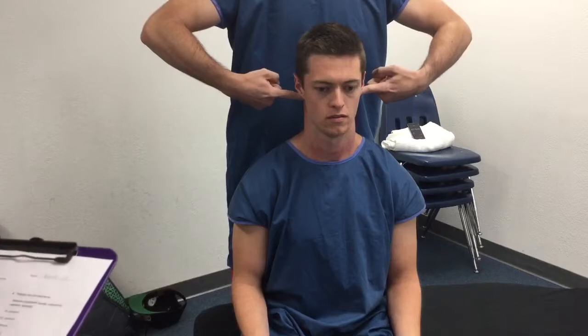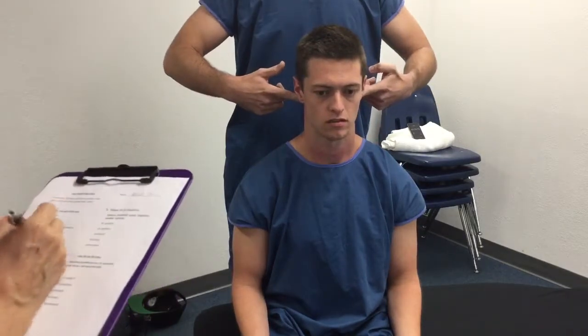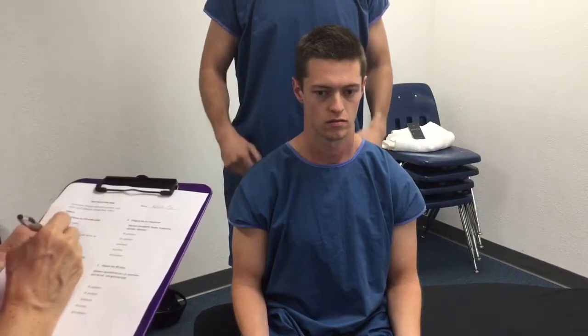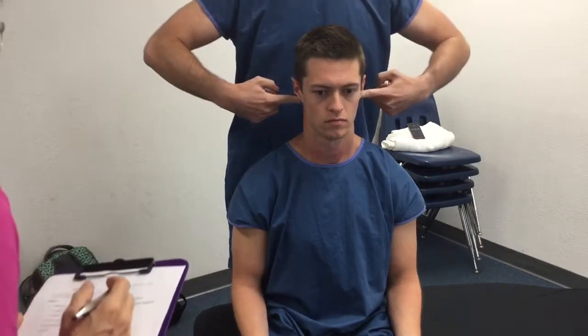And then I've located the transverse process of the atlas. So from the mastoid, where do you go? From the mastoid, slide slightly anterior.